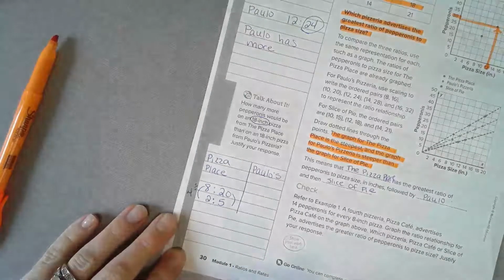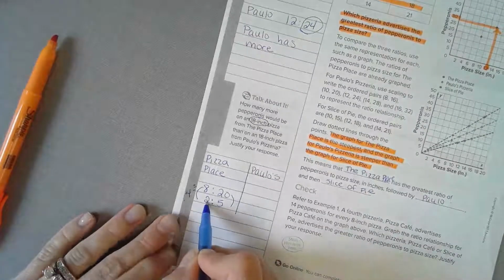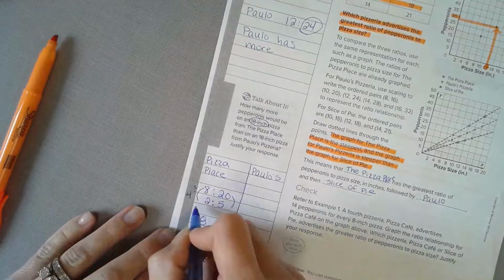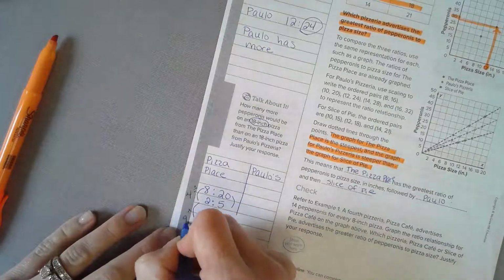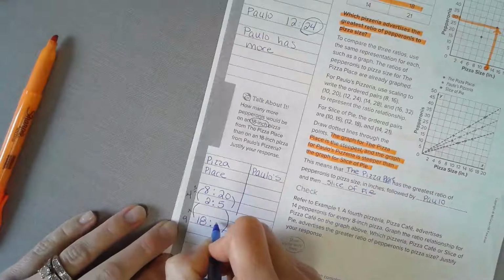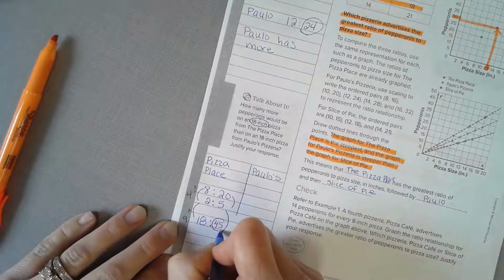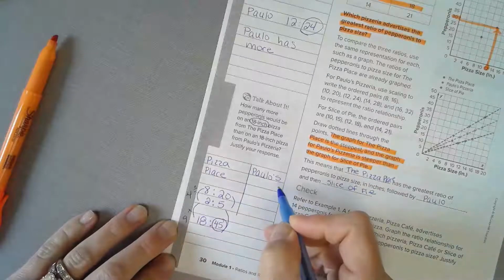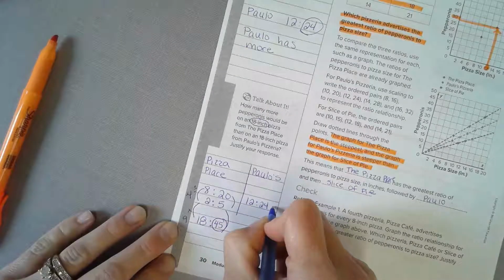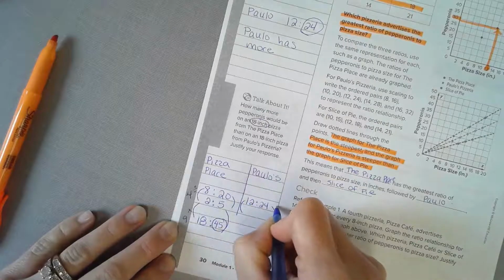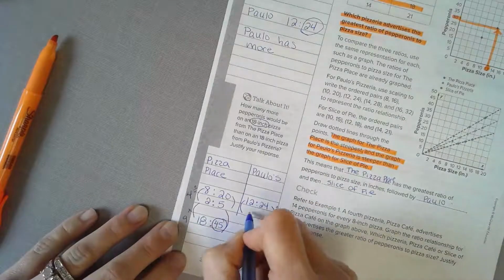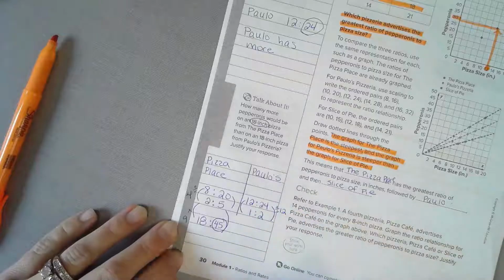Now that I have that, I can scale these inches back up to 18. 2 times 9 is 18. So I need to do 5 times 9. 45. On Paulo's, we start with 12 to 24. And if we simplify this, we divide by 12. That's the biggest number that divides them. It has a 1 to 2 ratio.